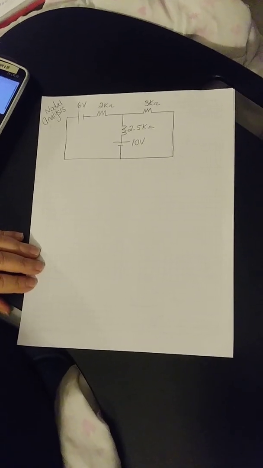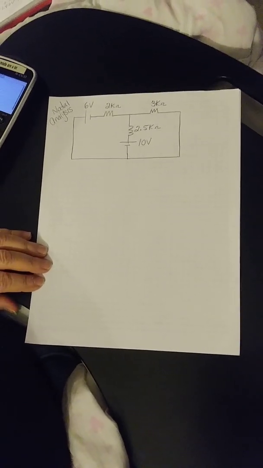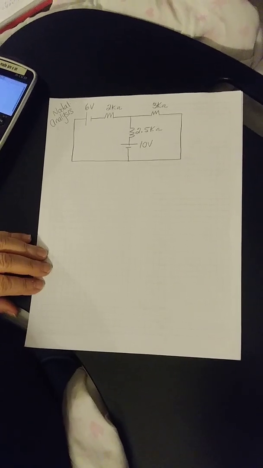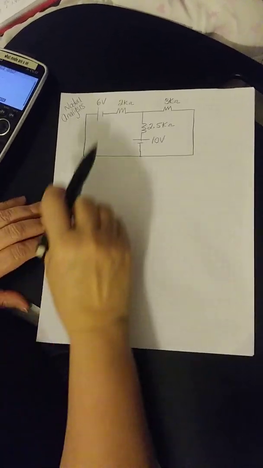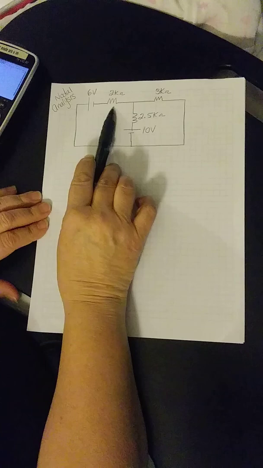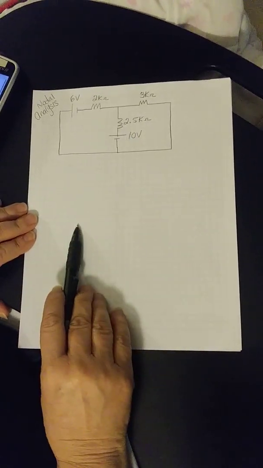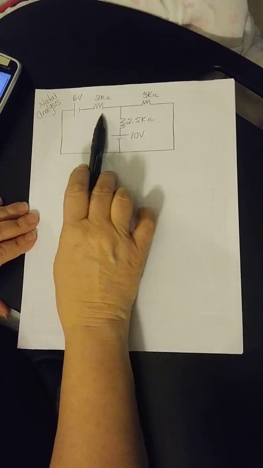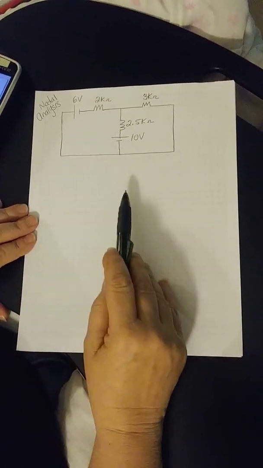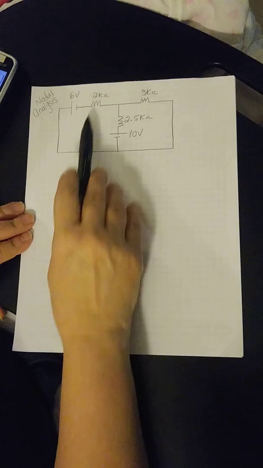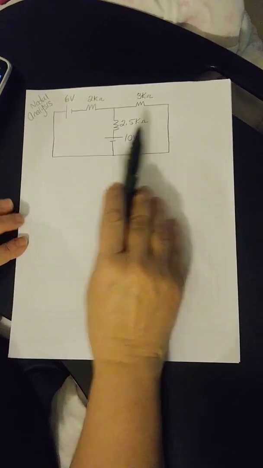Because we're doing nodal analysis, we're solving for voltage. We want current sources in the circuit. So what we're going to do is a source conversion with the 6 volts and the 2K, and the 10 volts and the 2.5K. Remember that a voltage source in series is the same as a current source in parallel. So that's what we're going to do. We're going to do a source conversion here and here.